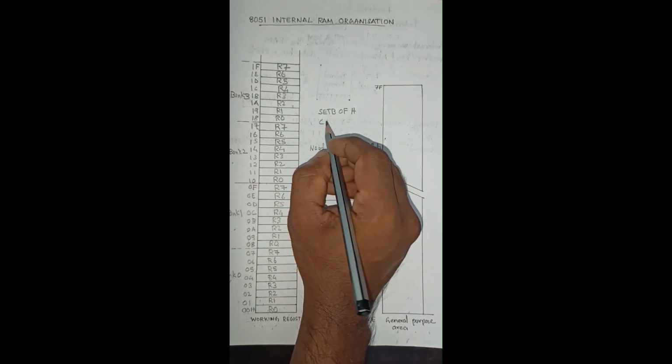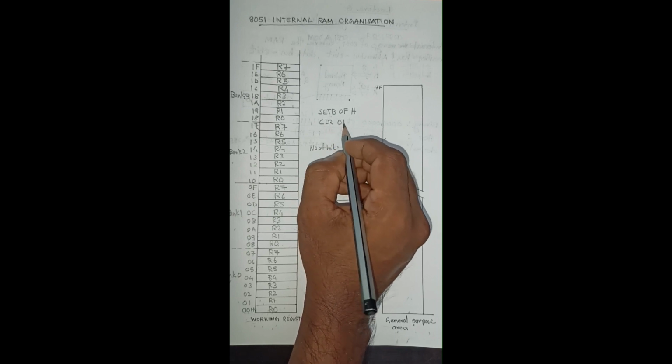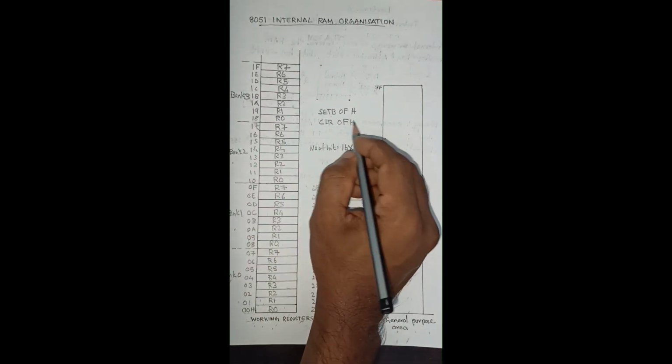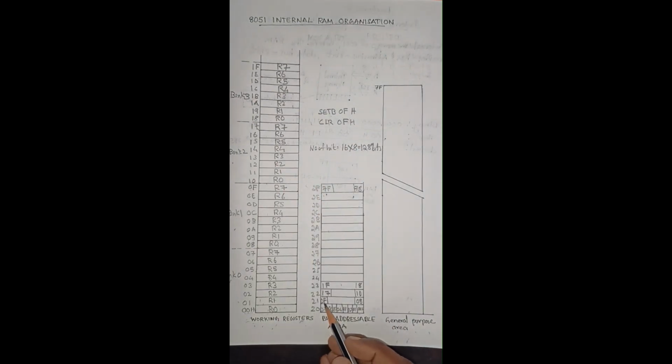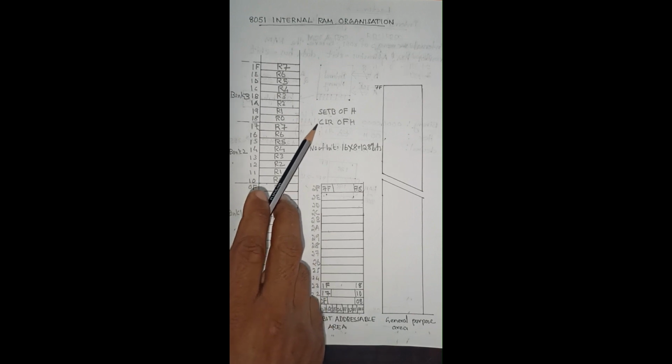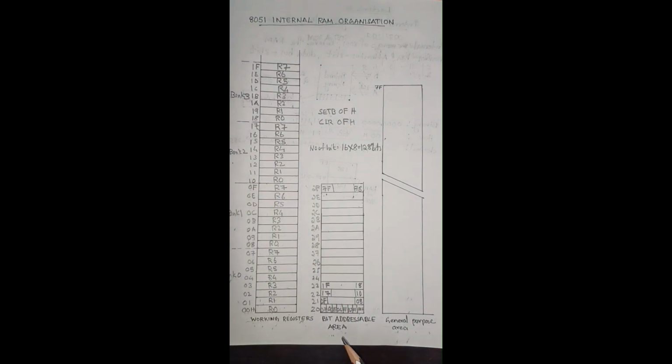Now another instruction is CLR. CLR 0F means this position will be made 0. So these kinds of instructions are there in the instruction set. We will look at these instructions in detail when we study the instruction set. So this is the bit addressable area. Here each bit can be addressed separately, but here and here only a location, that is, a byte can be addressed, not a bit. So these are the byte addressable areas, and this is the bit addressable area of our RAM.